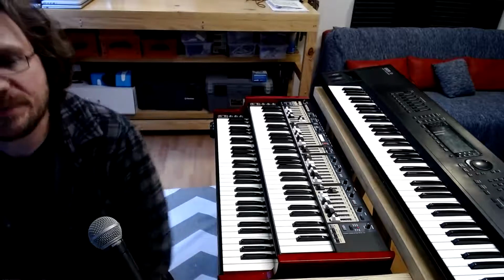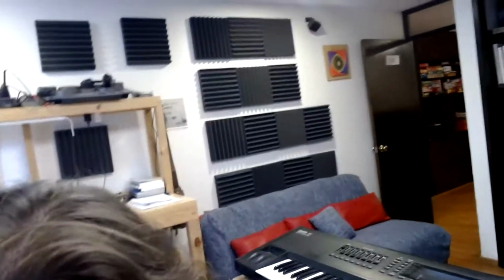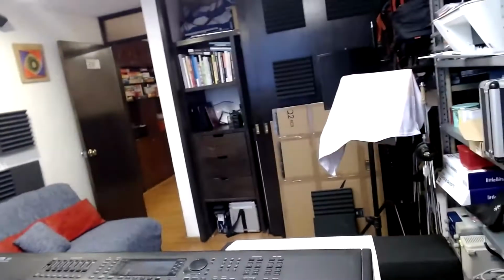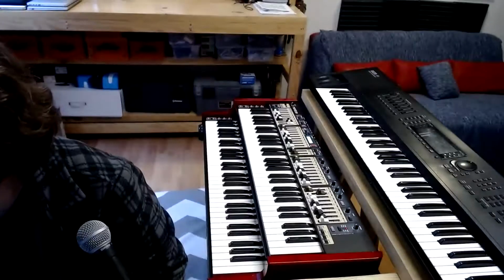I don't have drums and I don't have a big space, although I have isolated the studio a little bit. As you can see, I have small things to try to remove a little bit of the reverberation of the space. It is obviously not a place where I can record an acoustic instrument without having a lot of problems.